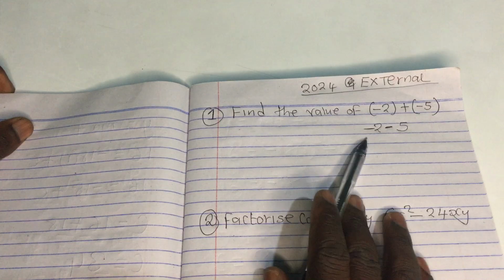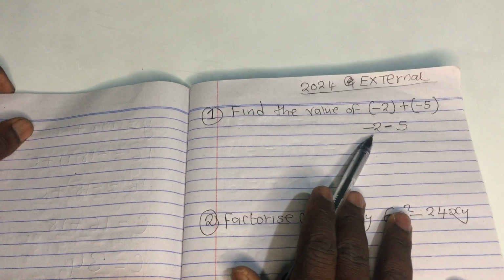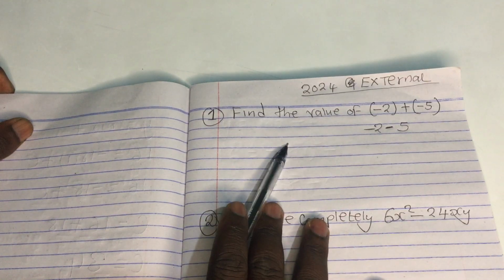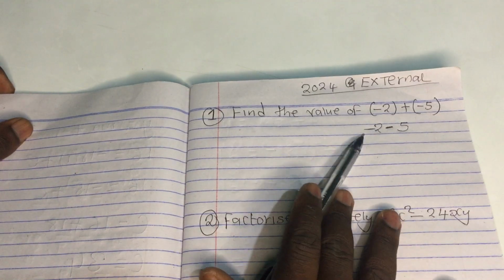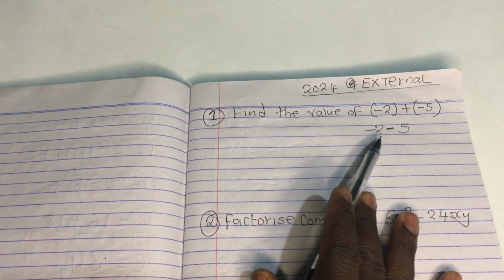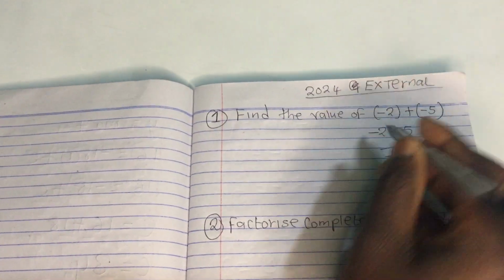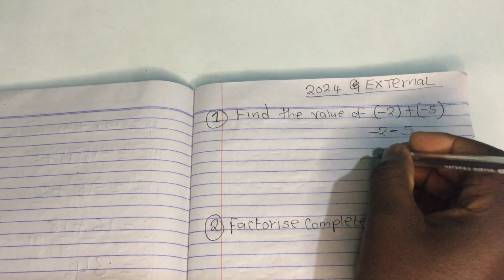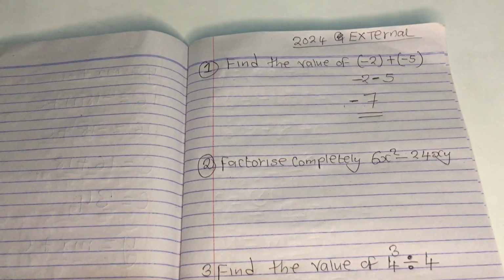The next thing you do, you observe that they are going in the same direction. What do I mean? This is -2, they were told, go 2 steps to the negative. Again, they are telling you, go 5 steps to the negative. As long as they are going in the same direction, just add the numbers, which is 2 plus 5. It's 7. Where are the signs going? In the same direction, so you maintain the same sign, which is -7. That's all. We come to number 2.